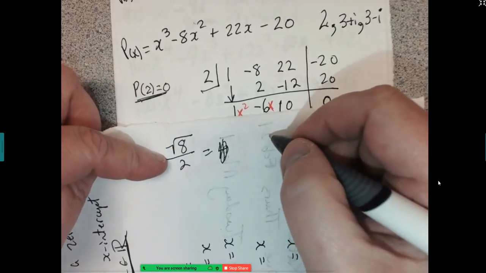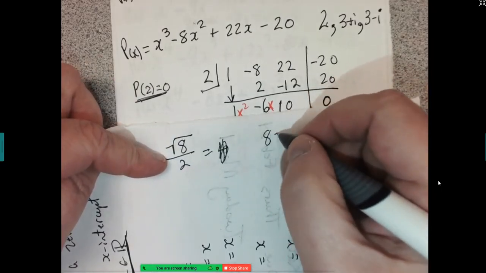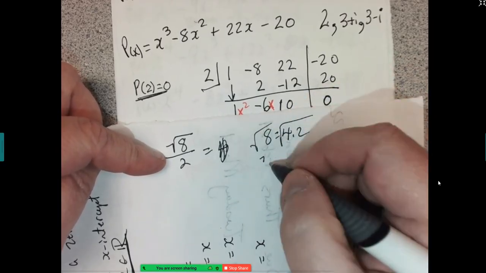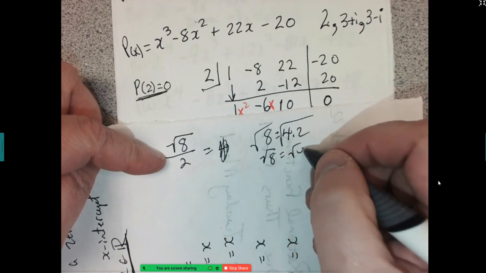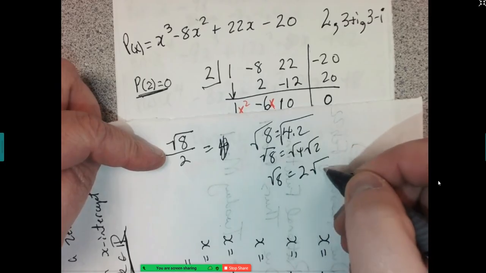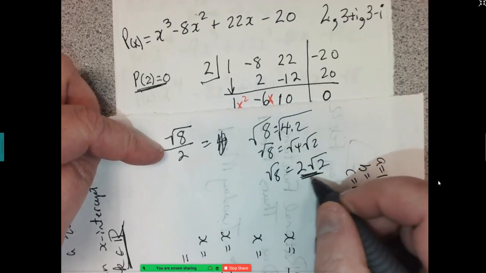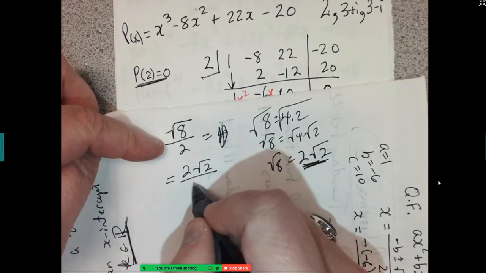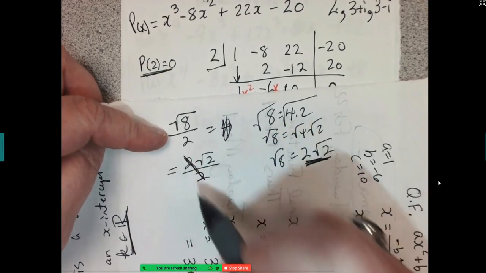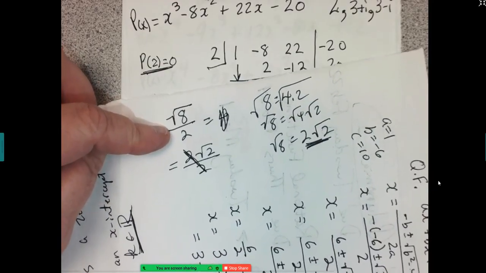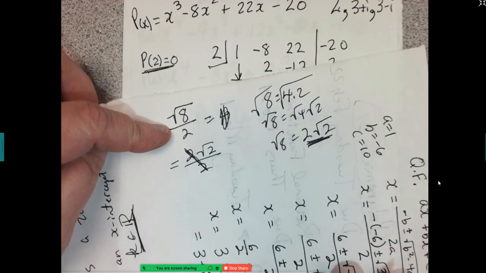8 is not a perfect square, but it is the product of a perfect square. So I can write it like that. Whenever you have square root of 8, that's the better way to write it because you can do cancellation. Now I can make a cancellation there. Okay. So the square root of 8 divided by 2 is just the square root of 2. Okay.